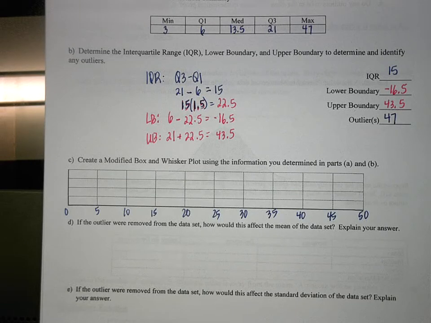So lower is anything smaller than that value is an outlier, and upper is anything bigger than that value. Do you agree? So the lower boundary is 7.5, meaning that anything that is smaller than this value is an outlier. There was nothing lower. If you had a negative 18, then it would have been an outlier. And so this one, the upper boundary is about 43.5. So anything that's above 43.5.